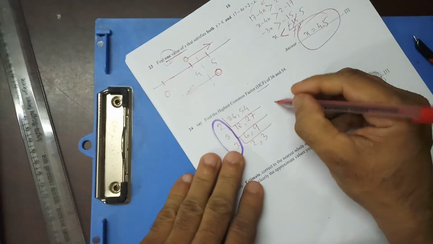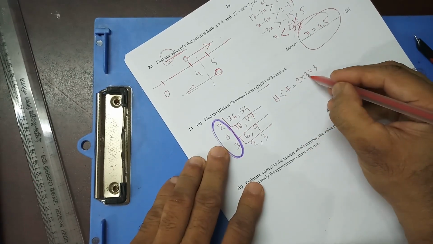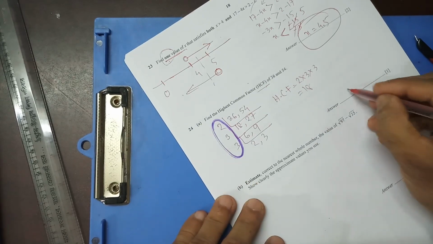So HCF is going to be 2 times 3 times 3. The 3 3s are 9, 9 2s are 18. So this is going to be 18.